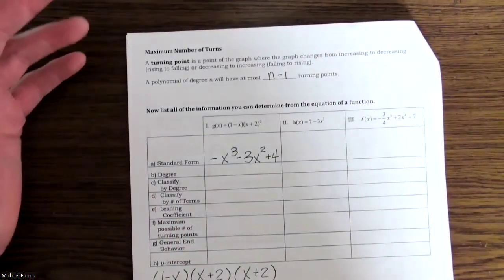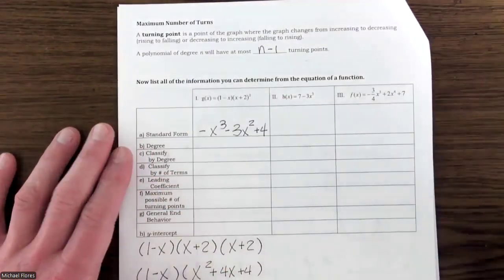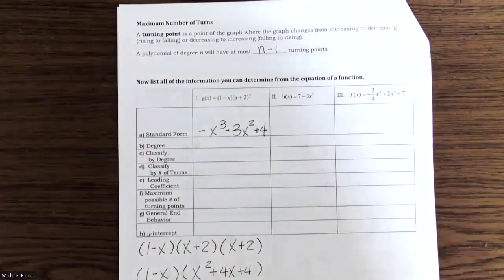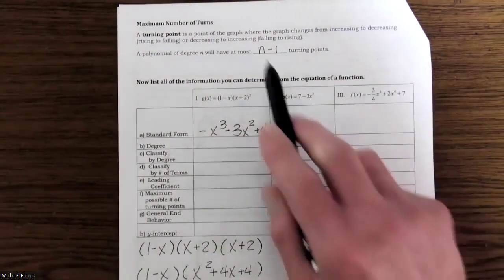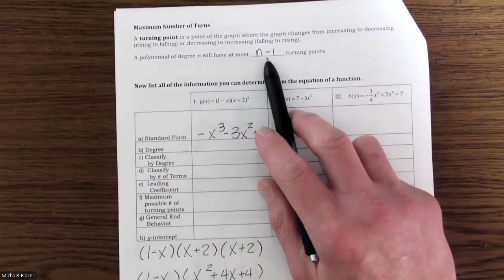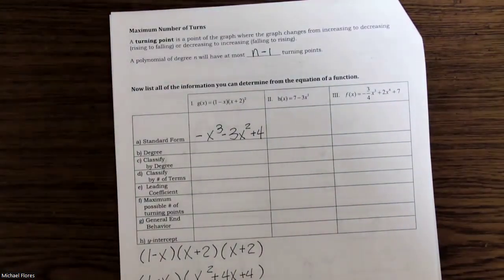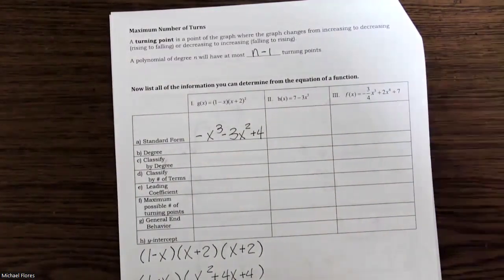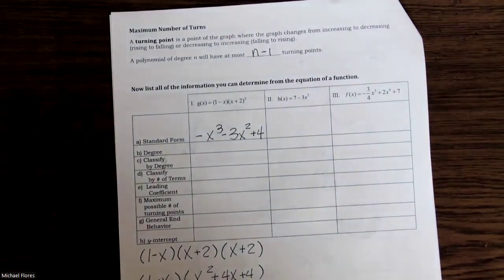What do you think so far? Really not a lot of math. Just going to be some things you want to commit to memory. A turning point, maximum number of turns. I've sort of already given you a little clue as to find the maximum number of turns. It is n minus 1. That's the formula, if you will. Whatever the highest degree is, subtract that number by 1. That tells you the maximum number of turns your graph is going to have. So if it's a fourth degree polynomial, you'll know at maximum it's going to have 3 turns.